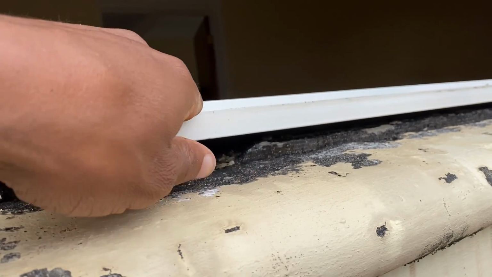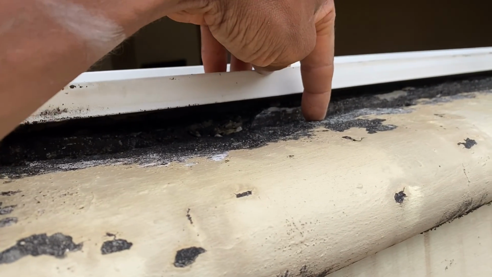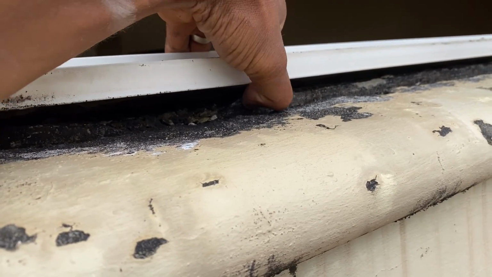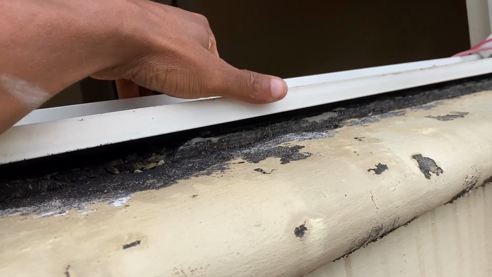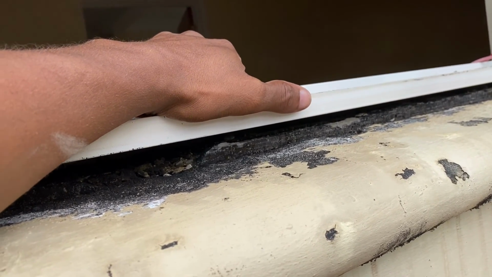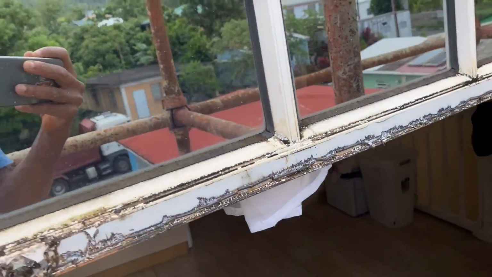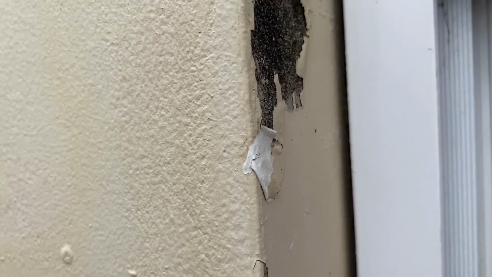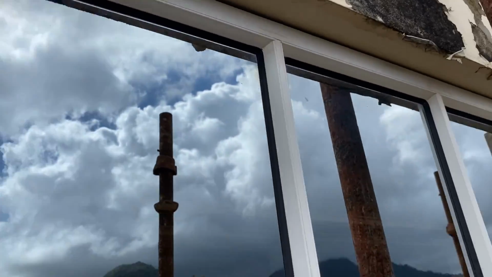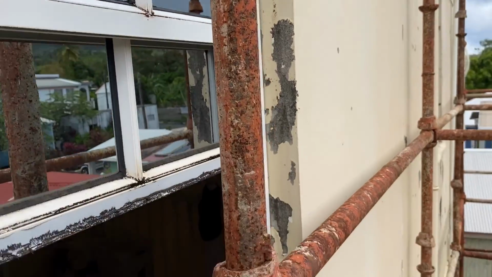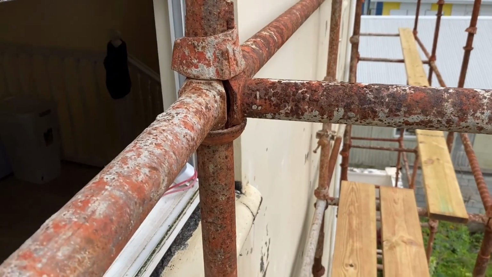These windows should have come all the way down to the windowsill when they weren't. So these were not finished obviously properly. You can see that none of the windows have been sealed on the sides. Around here there's no sealant around any of the windows, so that's just poor workmanship.